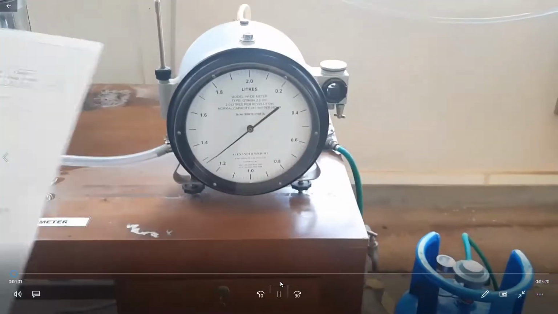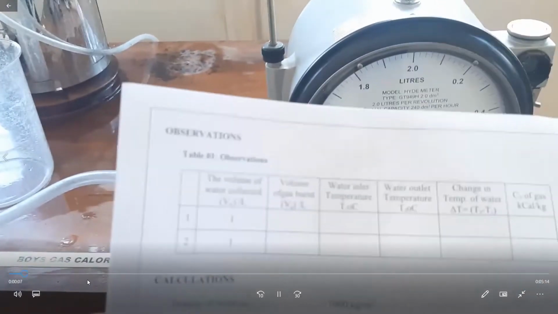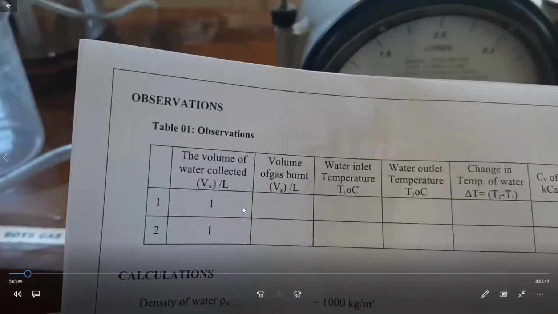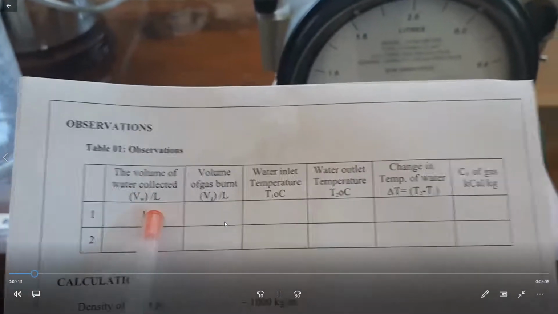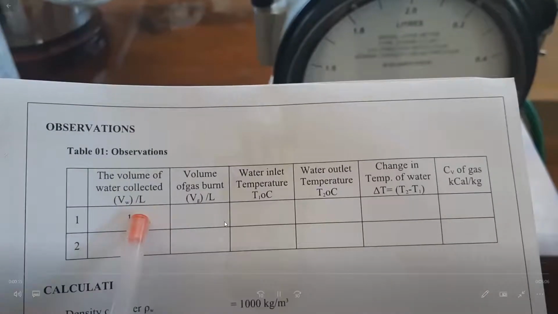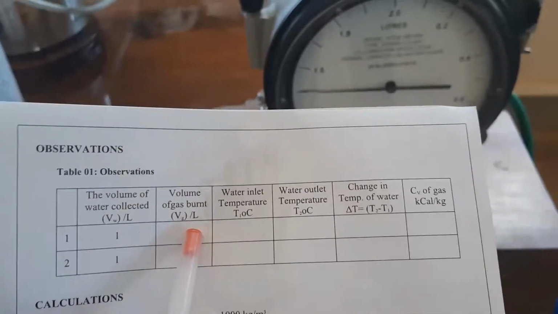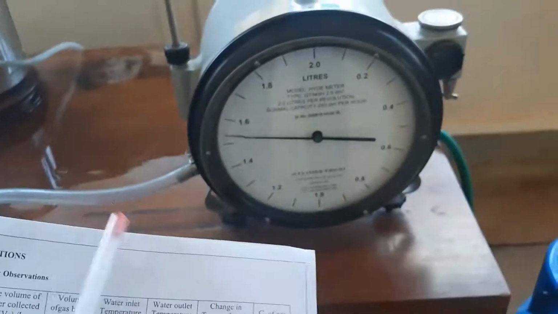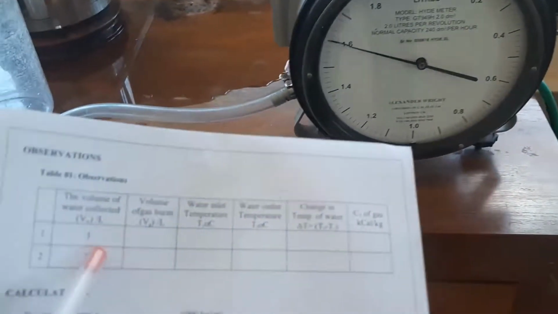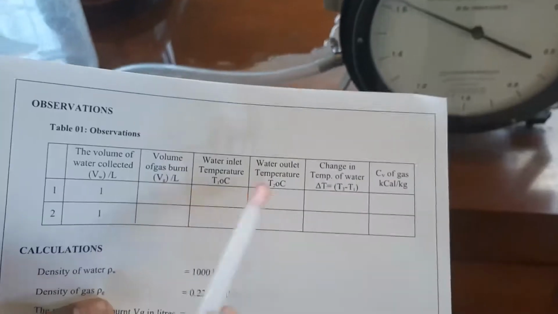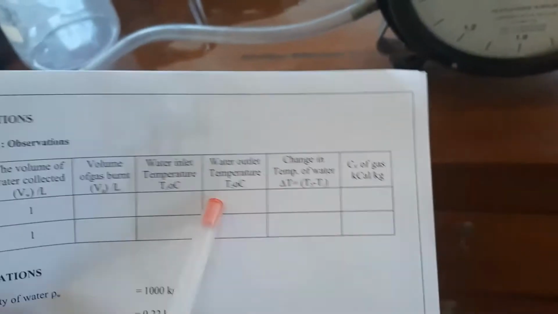Okay, now here our observation is to collect 1 liter, right? While collecting 1 liter, we have to observe how much gas flows through this, and also the water inlet temperature and water outlet temperature, right?